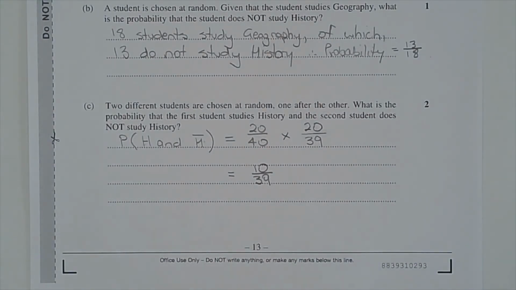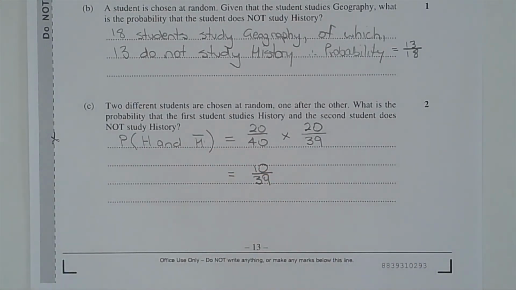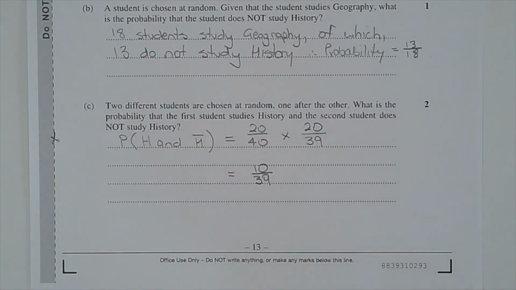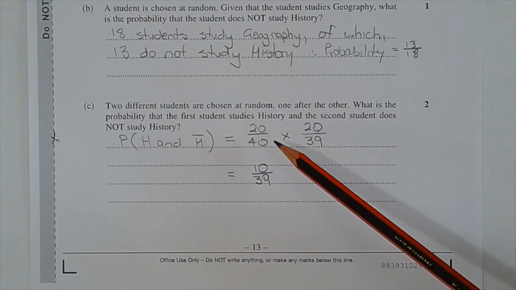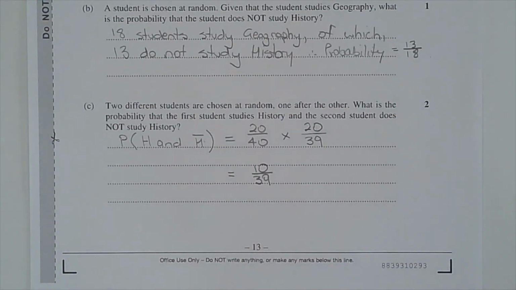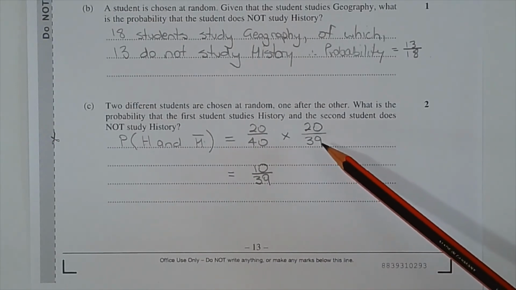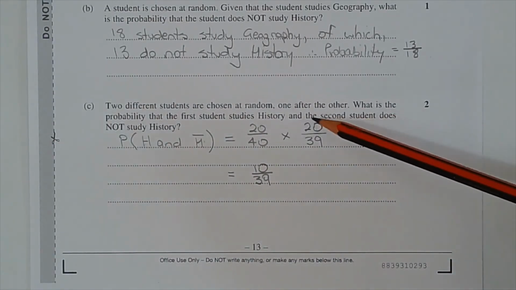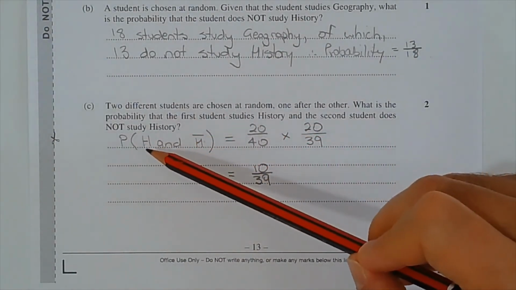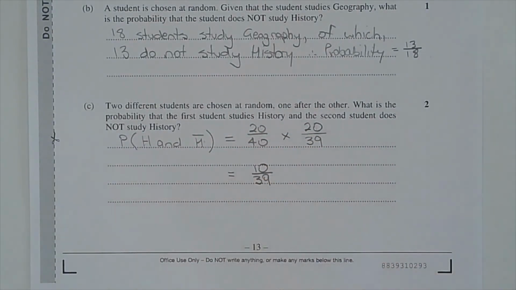Now to find the outcome of the second stage. And the second stage is to find the probability that the second student chosen does not study history. So if 20 students out of the 40 study history, that means there's 20 students that do not study history. But because it's sampling without replacement, instead of being out of 40, we've already chosen one student from a previous stage, or from the first stage. The second stage only has 39 students. So the probability that the second student does not study history is 20 over 39. So to find the probability that the first student chosen studies history and the second student chosen does not study history, we multiply these two probabilities together, and that equals 10 over 39.